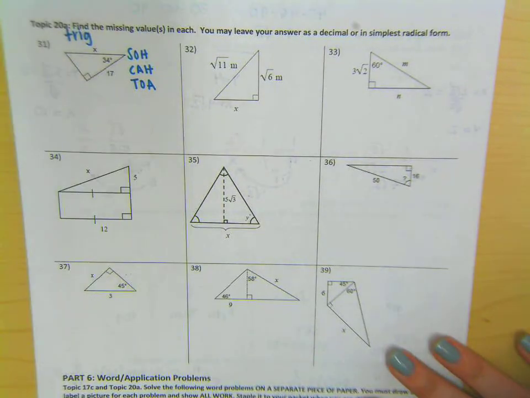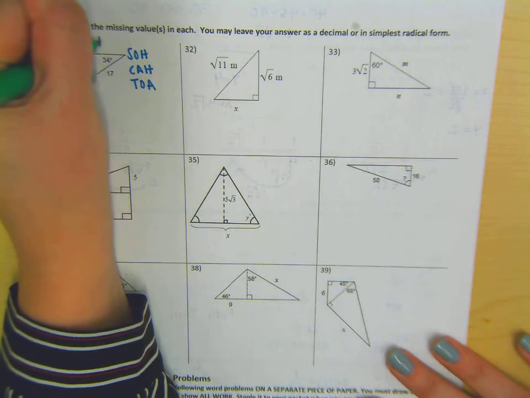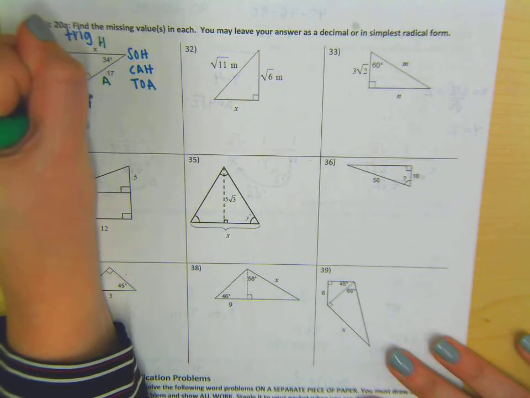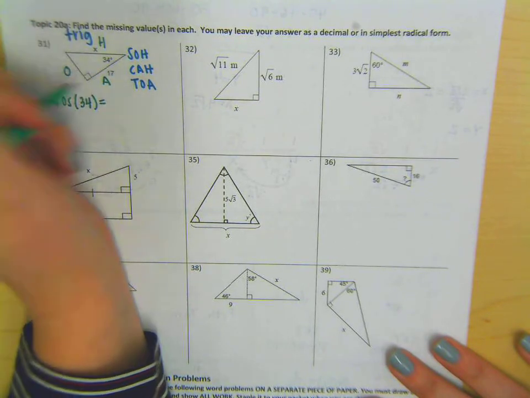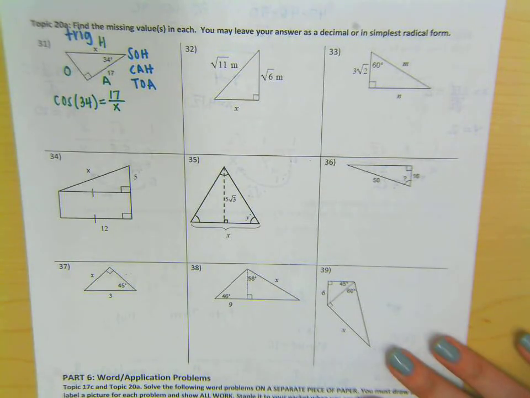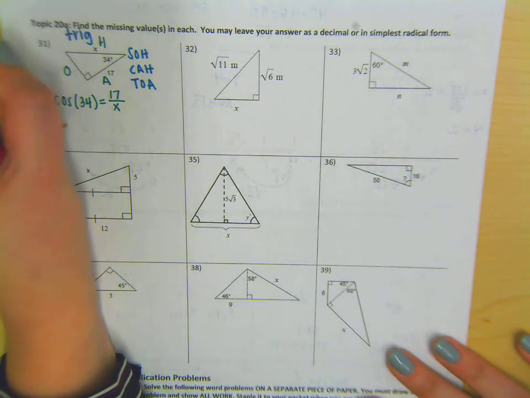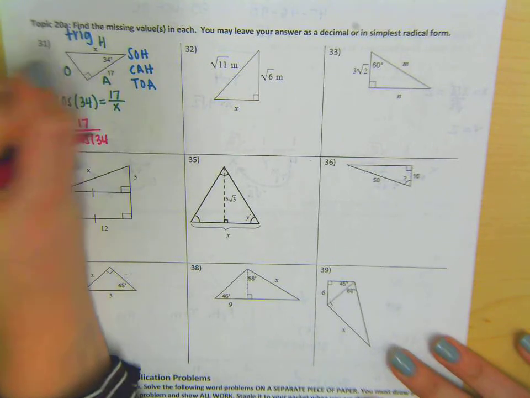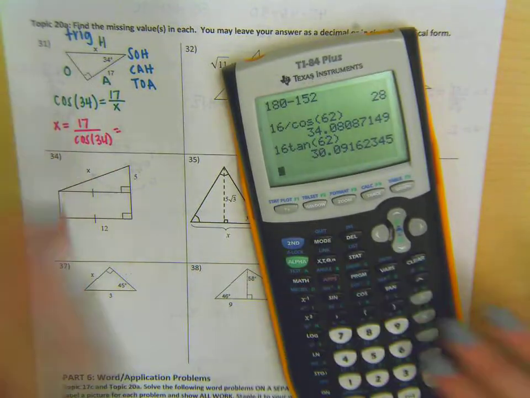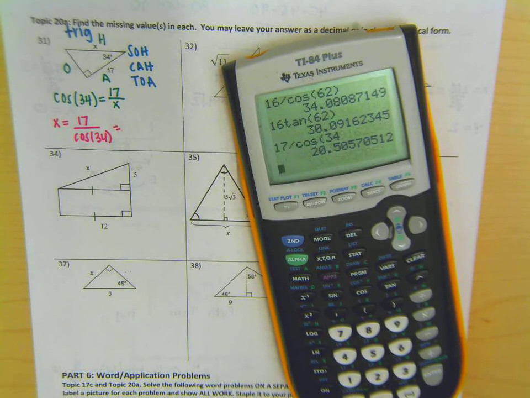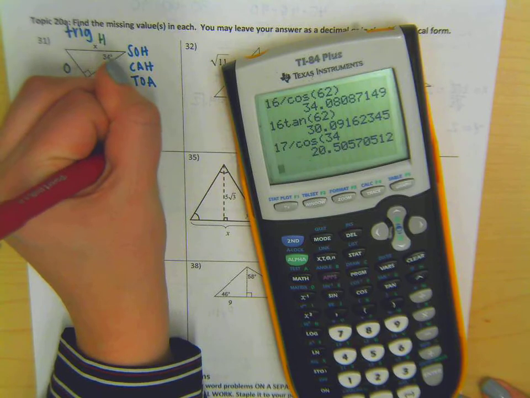We're going to label our sides. So we have H, O, and A. In this case we have A and H, so we use cosine of 34 is equal to A, which is 17, over x. Since x is on the bottom, we're going to show x is equal to 17 over the cosine of 34. We're going to type that into our calculator, 17 divided by cosine of 34, which is 20.506.